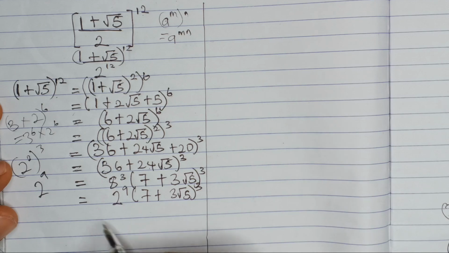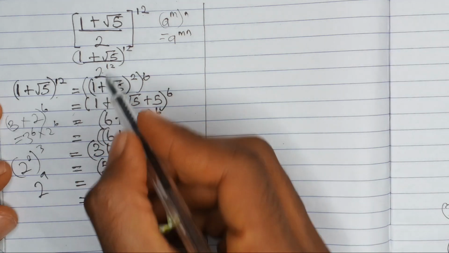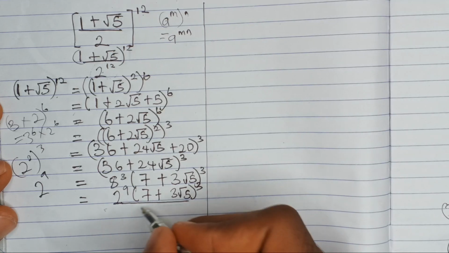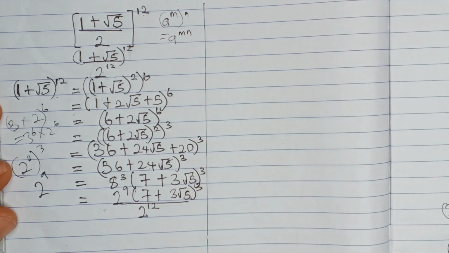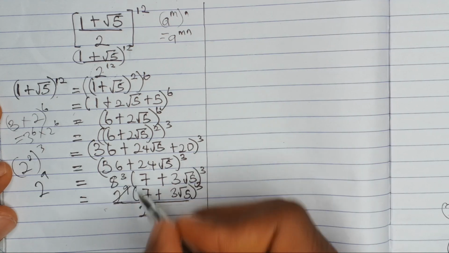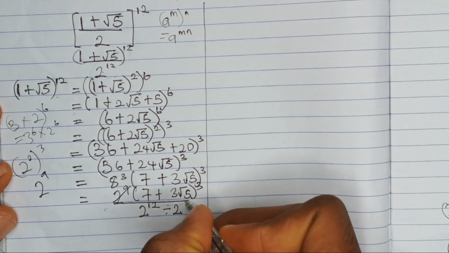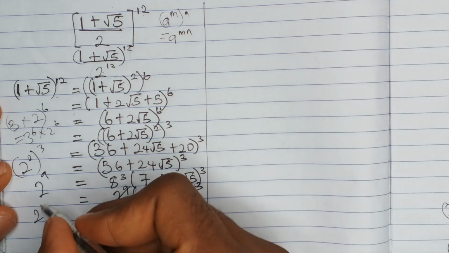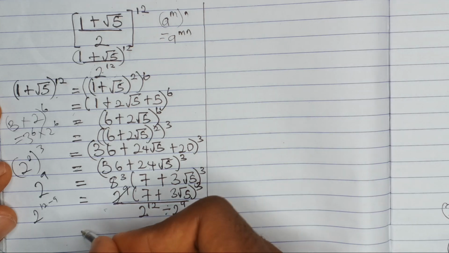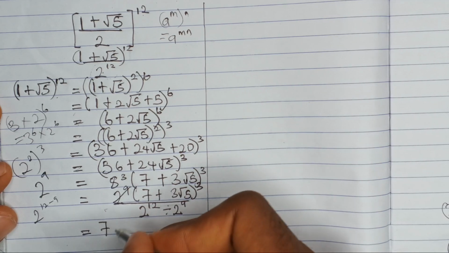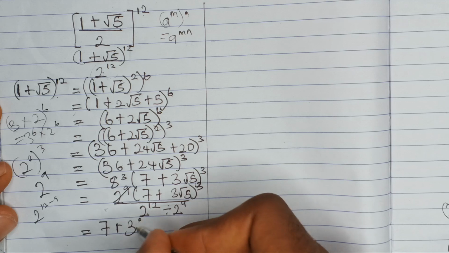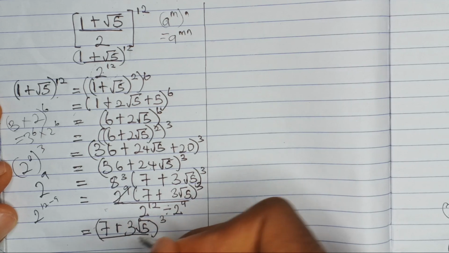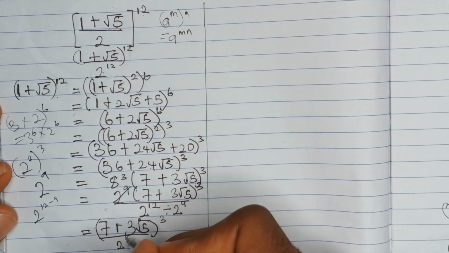Okay? Now, recall that you had your denominator here. So let's go ahead and bring back the denominator, which is 2 raised to power 12. Hence, you can see that we can cancel out 2 raised to power 9 by dividing by 2 raised to power 9. So 2 raised to power 12 over 2 raised to power 9 is the same thing as 2 raised to power 12 minus 9. Hence, this becomes equal to 7 plus 3 root 5 all raised to power 3 over 2 to the power of 12 minus 9, which is 3. So you have 2 raised to power 3.